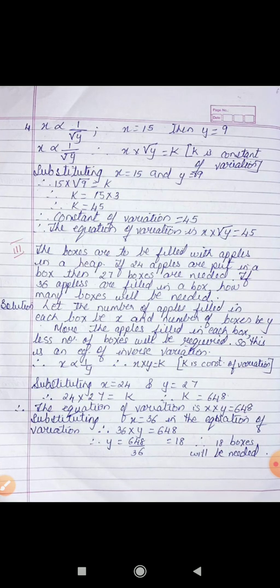Now here the fourth problem is remaining. X varies inversely as 1 upon under root y. If x is equal to 15, then y is equal to 9. X varies inversely as 1 upon under root y. So x into under root y is equal to k, where k is a constant of variation. Substituting x equal to 15 and y equal to 9, 15 into under root 9 is equal to k. So k is equal to 15 into 3.